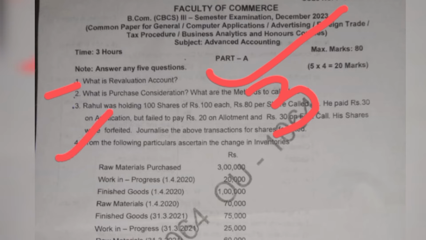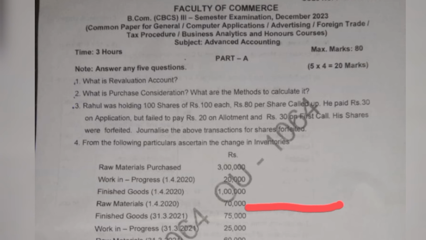And from unit number 4, they asked: ascertain the change in inventories. What should we do? This is a 4-mark question, an easy question. Opening raw materials plus purchases. Opening raw materials is 70,000 plus purchases 3 lakhs, minus closing raw materials, plus work in progress. You need to do this type of calculation. We need to calculate the change in inventories, the overall output, whatever we get, that is what we need to consider. So this is an easy thing.